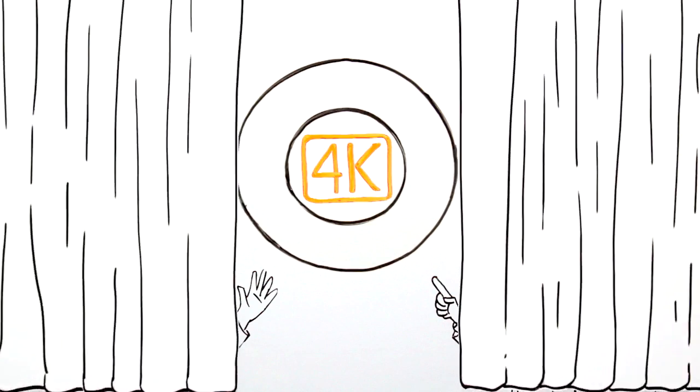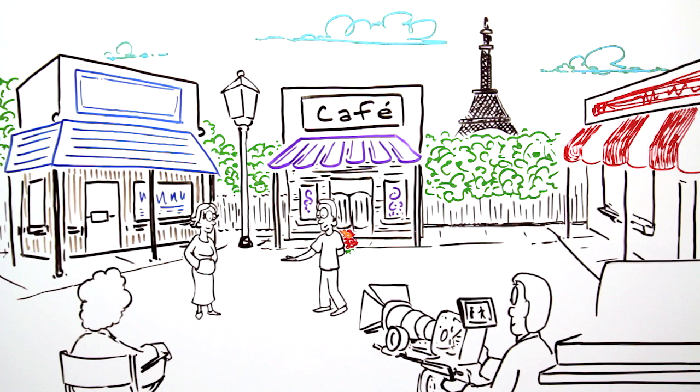So why do we spend so much time developing technology to create brilliant, vivid images? Well, because your stories deserve the very best.